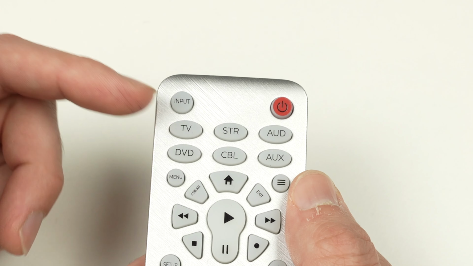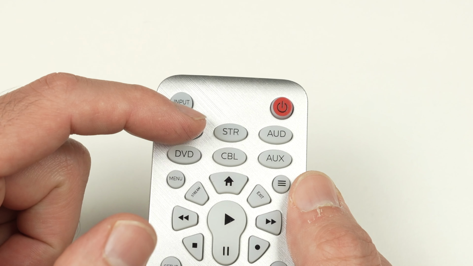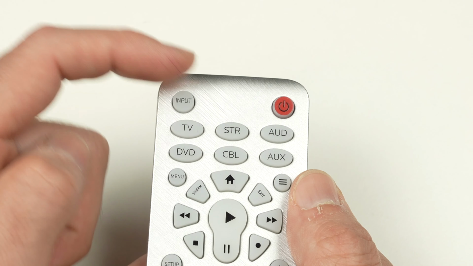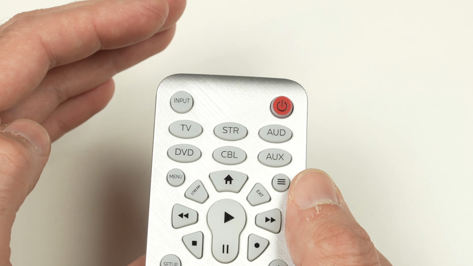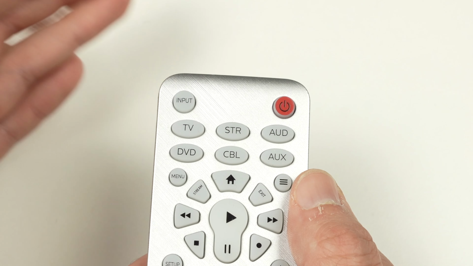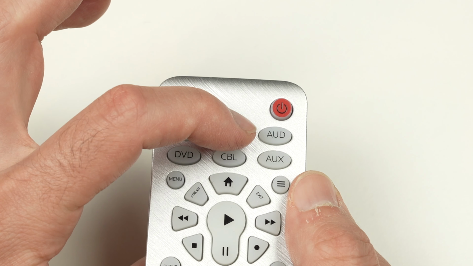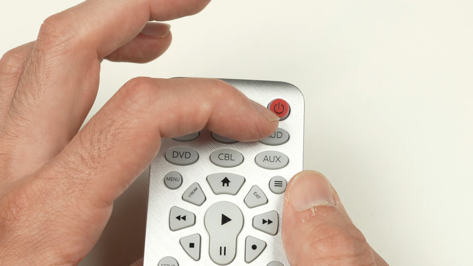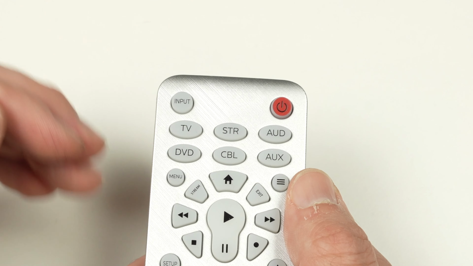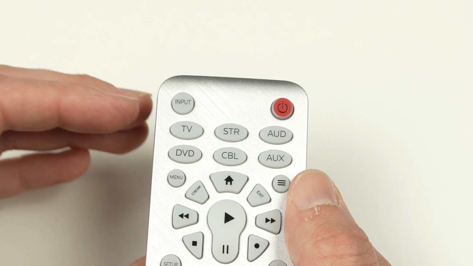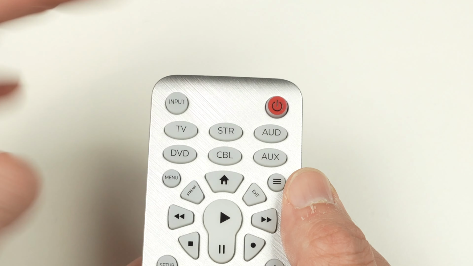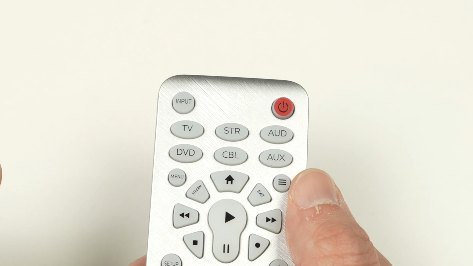So if you want to control your TV, you're going to press TV. If you want to control your streaming device, like a Roku stick, for example, or maybe a Fire Stick, you're going to press STR. You have AUD. This is in case you have a soundbar or a home theater. In that case, by pressing this, you'll be able to control that device.